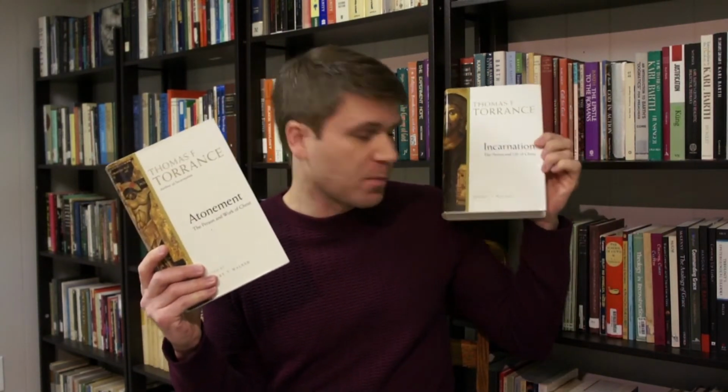Now, I'd also mention the two volumes published posthumously, the big doorstoppers, Incarnation and Atonement. These are compiled from lecture notes, so Torrance didn't actually write these himself. They were published after he passed. But these are really good. The notes and the editing are excellent. Robert Walker did an excellent job editing these, and he has some great explanatory notes in here. So this is another one I'd recommend.